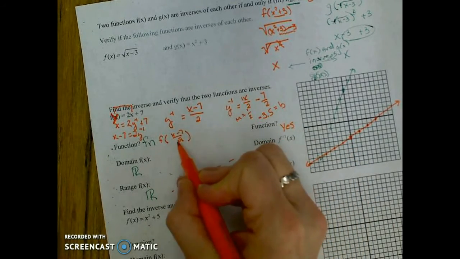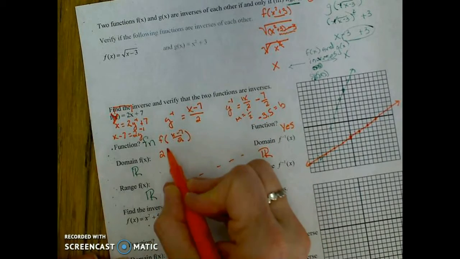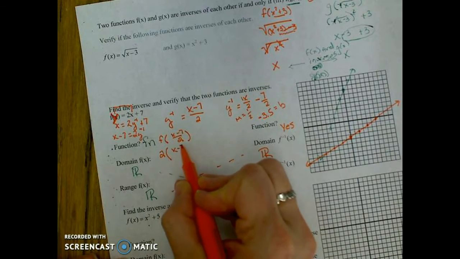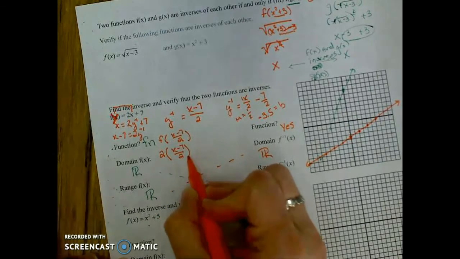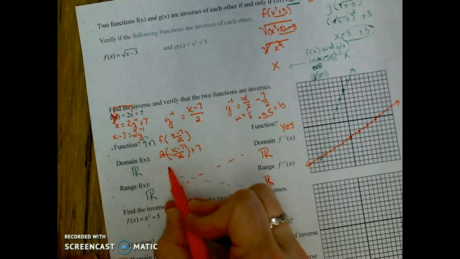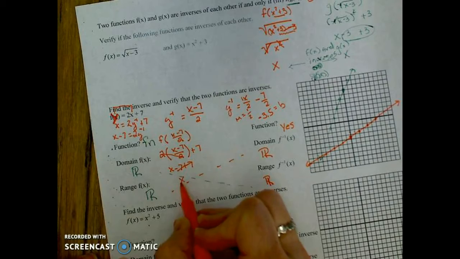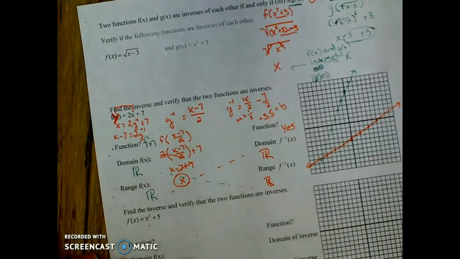That's the inverse. So when I plug it into the f equation, I'll get 2 times x minus 7 all over 2 plus 7. The 2's cancel, so I get x minus 7 plus 7, which also cancels. I get an x.